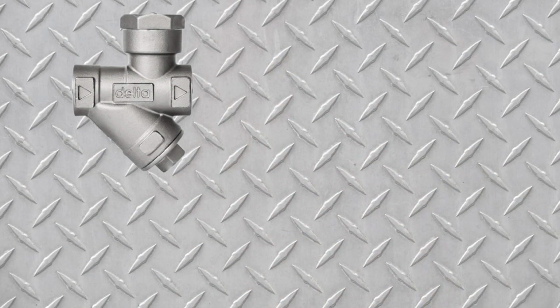As a result, we need a device that can remove condensate from the steam pipe while leaving steam in that steam pipe and send the condensate back to the boiler. And this brings us to the idea of steam traps. Steam traps remove condensate from steam lines. That's their one and only job.